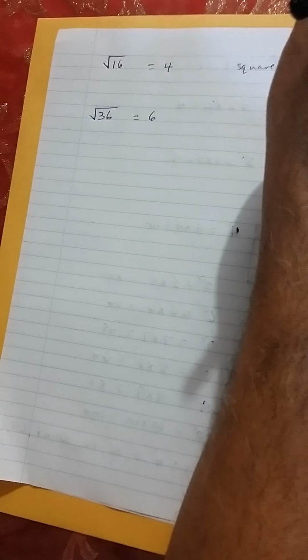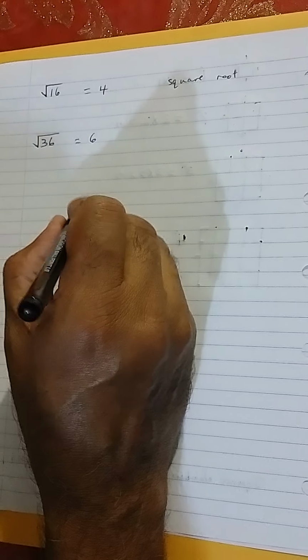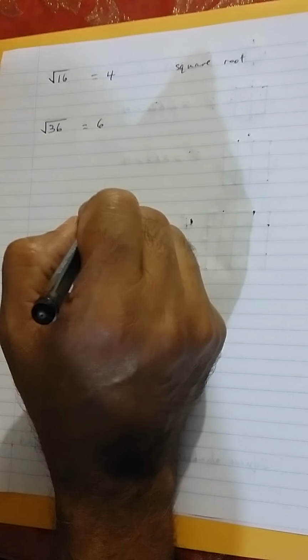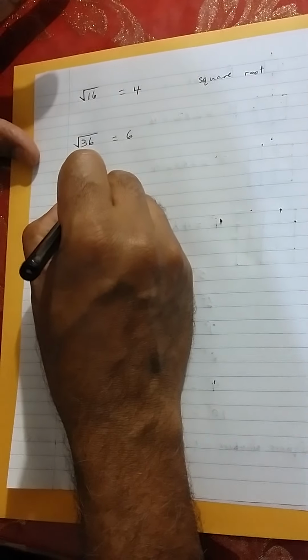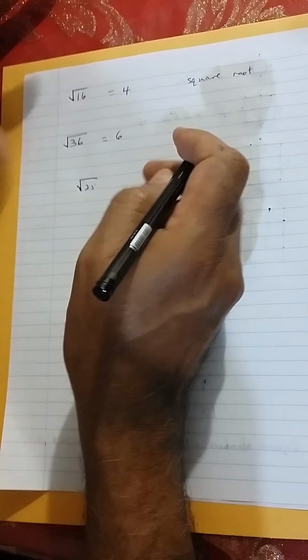Now, I want to take the mathematics a bit further. Let's look at this. Let's try 25. Let's say we had to find the square root of 25. I know you know the answer.